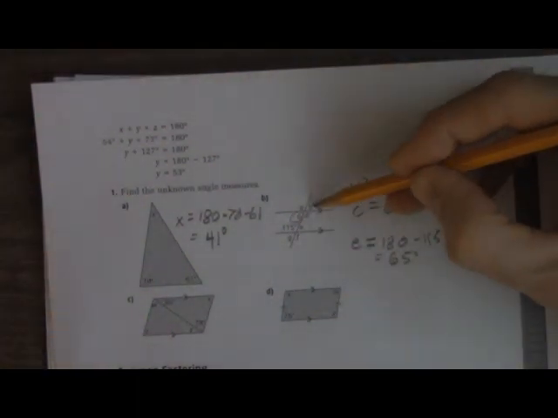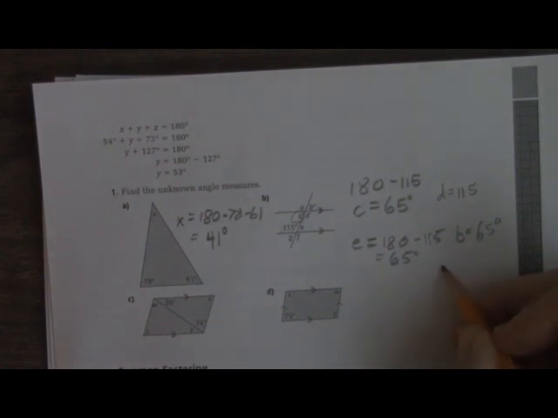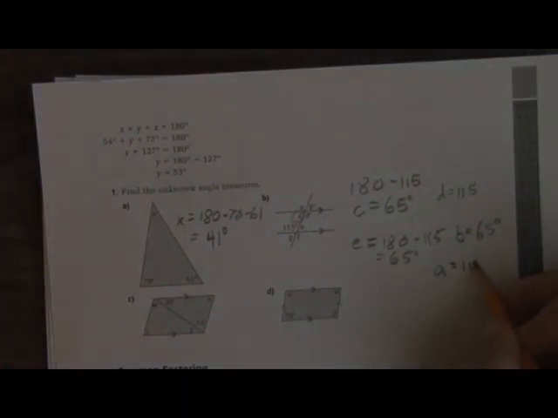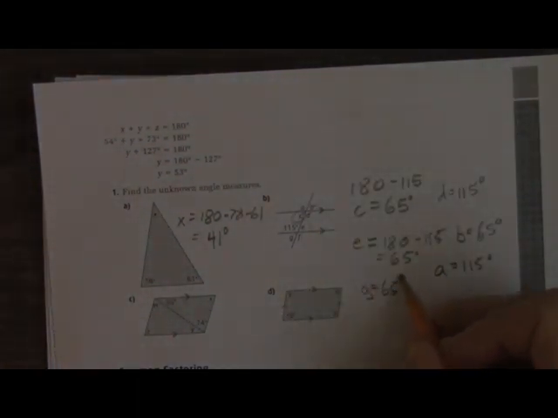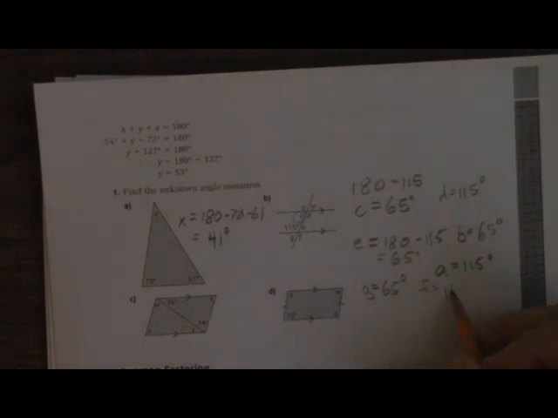Opposite that angle is going to be the same, these two, by properties of parallel lines, 65 degrees. And then A is equal to D, which is 115. Okay? G is going to be the same as E, so G is equal to 65, and F is equal to 115. Any questions on any of those angles?